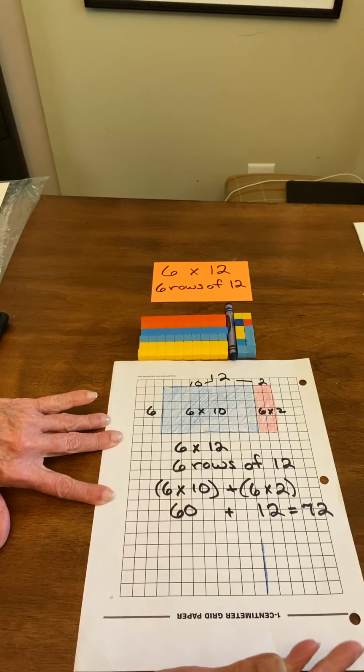And you can model it however your book wants you to model it. This is one way to model it. I've got my 6 times 10 is my 60. My 6 times 2 is my 12. And together they're going to make my 72. So that is a great way to get them into distributive property before we quickly move into larger numbers.